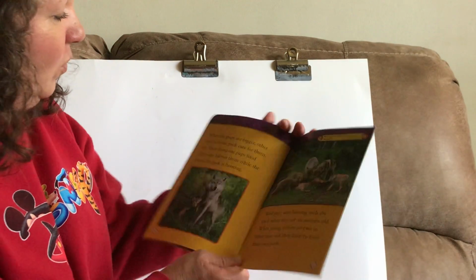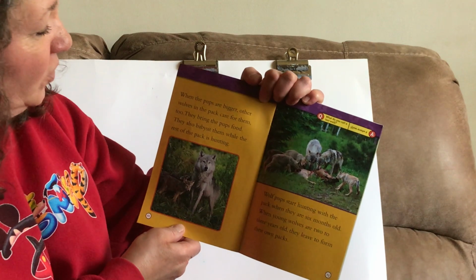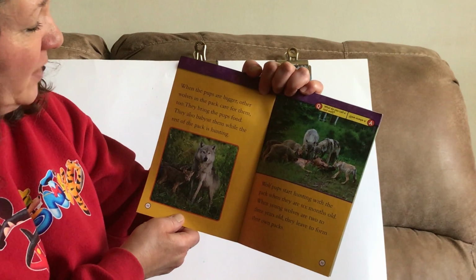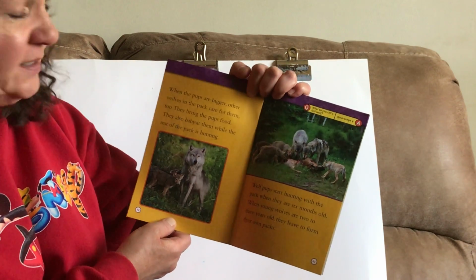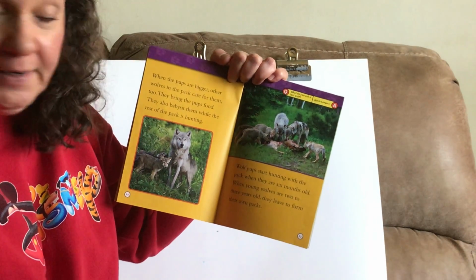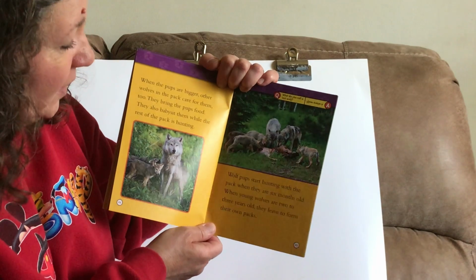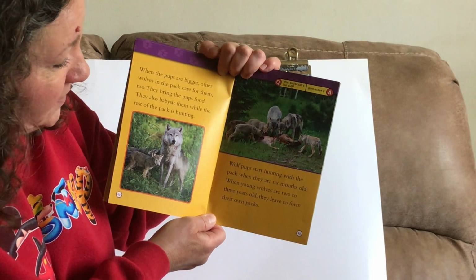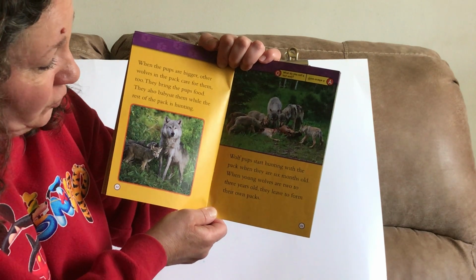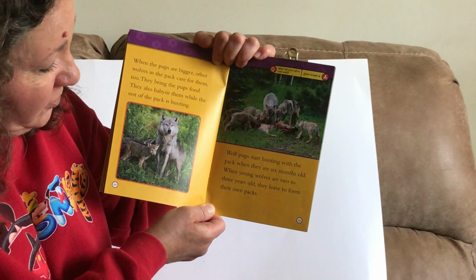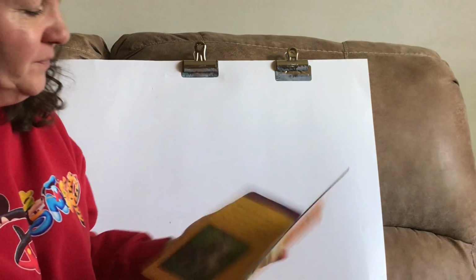When the pups are bigger, other wolves in the pack care for them too. They bring the pups food. They also babysit them while the rest of the pack is hunting. And you've had people babysit for you too, right? Yeah, see? Even wolves do. Wolf pups start hunting with the pack when they are 6 months old. When young wolves are 2 to 3 years old, they leave to form their own packs.